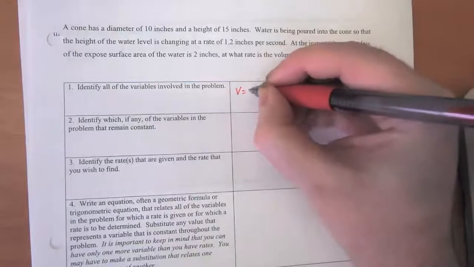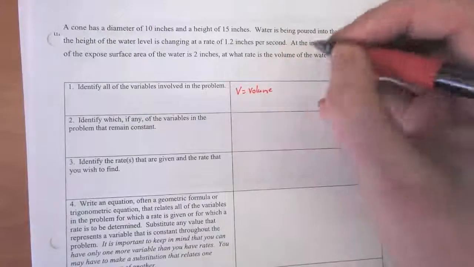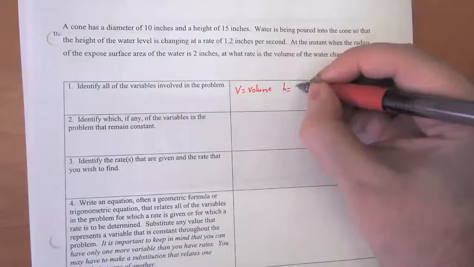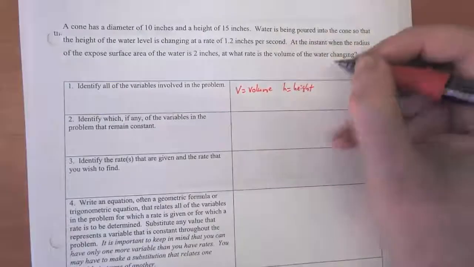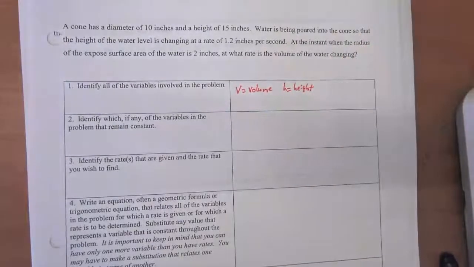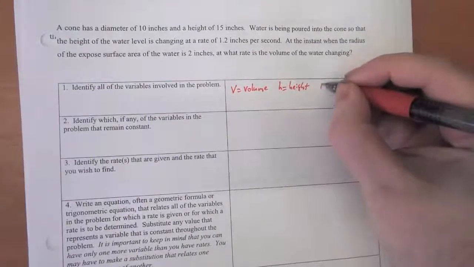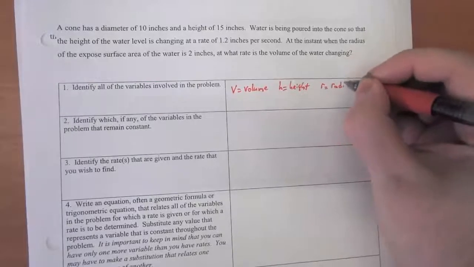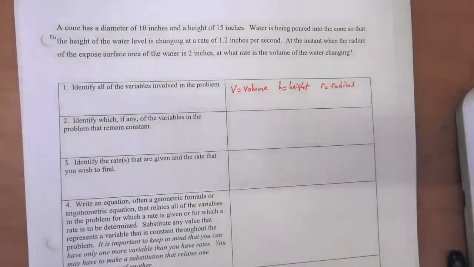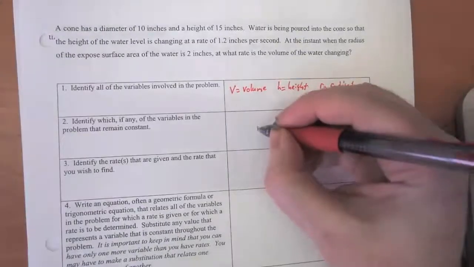Well, the volume is changing. The height of the water is changing. And there's another thing that's changing as water is being poured in, and r is the radius of the water. The radius of the top of the water, the surface of the water, is changing because that circle is getting bigger and bigger as the water fills the cone. And nothing is remaining constant in this problem.